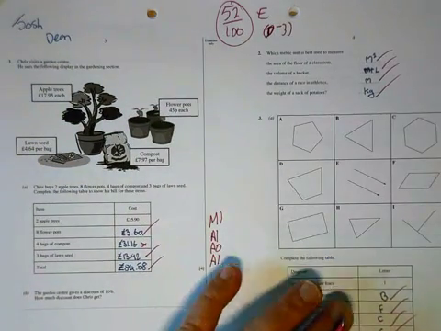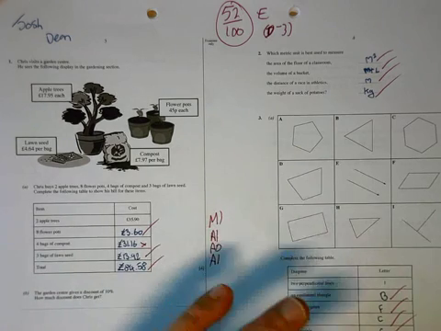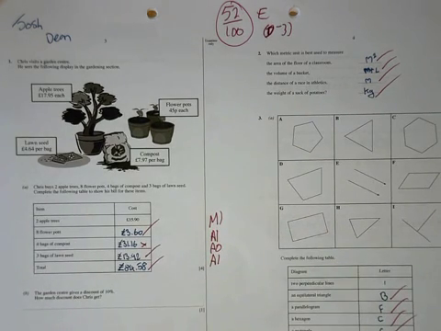Now, when you go through that paper, you will see, especially if you watch the video clips, there are lots of marks there that you can pick up pretty quickly and pretty easily. So it's still heading in the right direction. Well done.